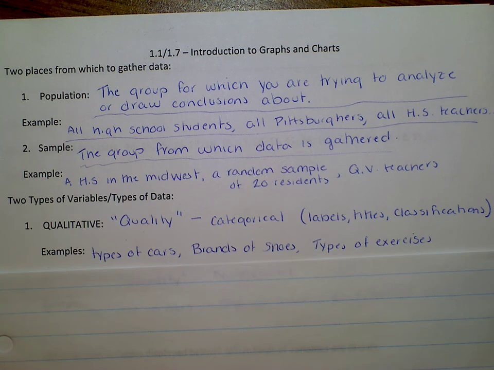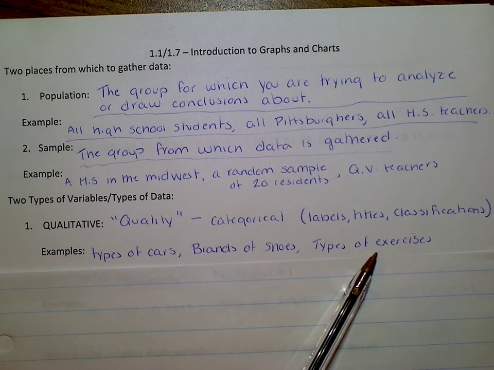So our examples, I have like types of cars: truck, sedan, convertible, SUV, all those different types. Brands of shoes. Okay, again, those are kind of like labels. Types of exercises. So if you were to record the different things here, they would be classifications or categories.